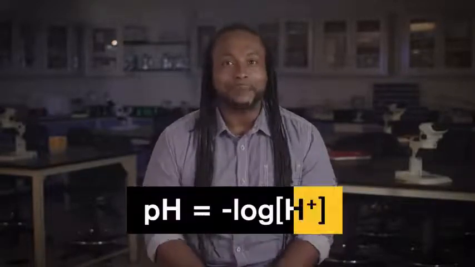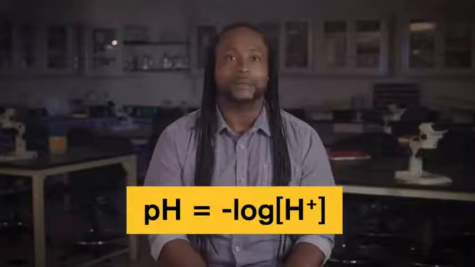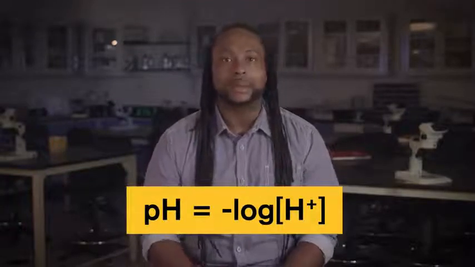It may sound counterintuitive, but acids have a high H+ concentration and a low pH value, while bases have a low H+ concentration and a high pH value. We calculate pH by using a negative logarithm of the concentration of H+, so we get this inverse relationship. But let's back up here.